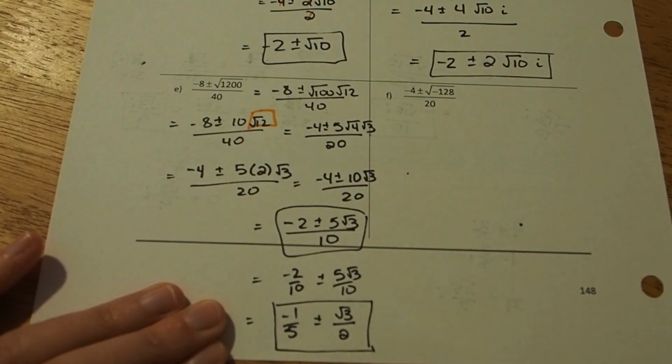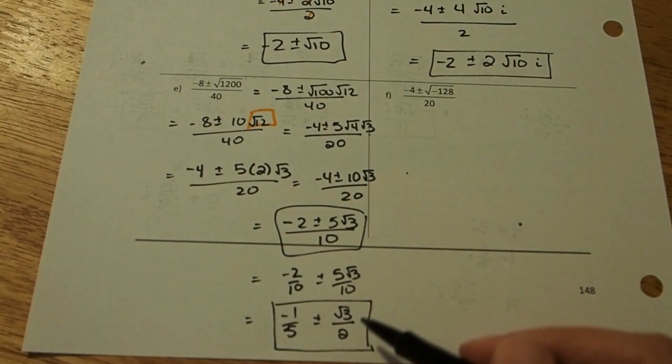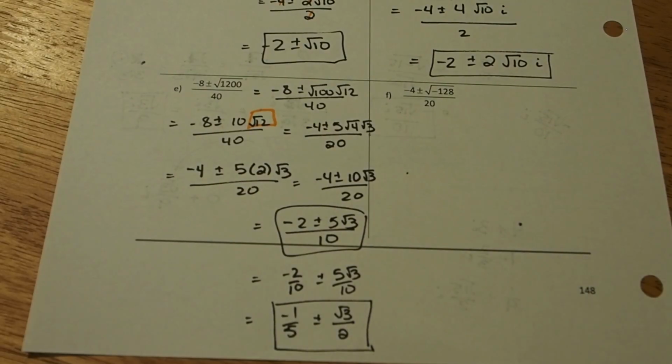Again, just a different form. It's not any more reduced than the first one. It's just the first one is a single fraction. The second one is a sum or difference of 2 fractions.